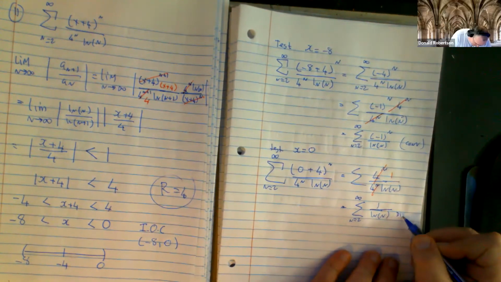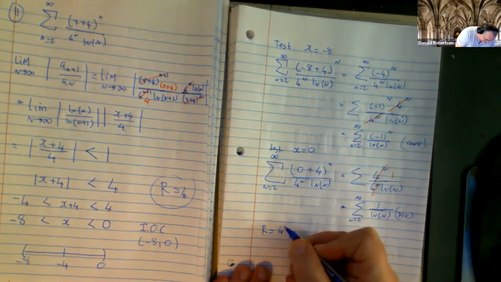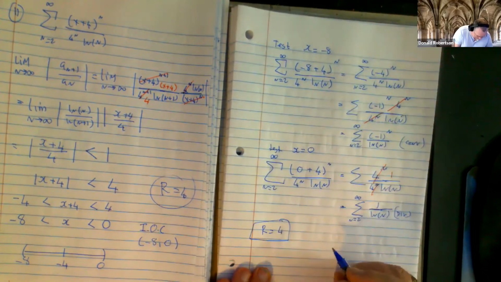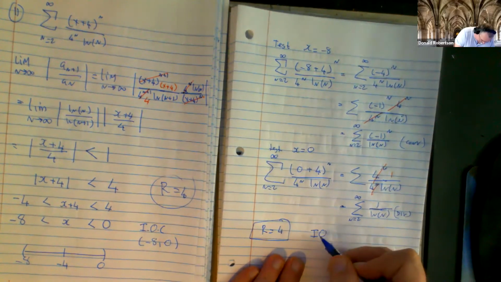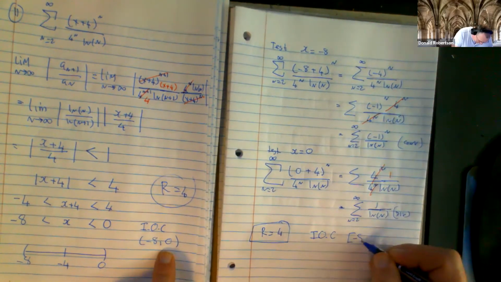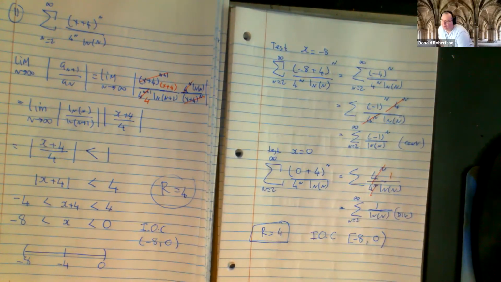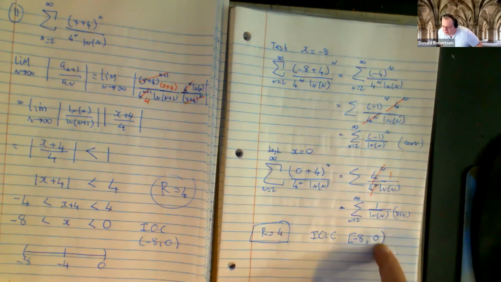Which now means we put the package together. The radius of convergence is 4, it always will be 4. The interval of convergence, you can use -8, but you can't use 0. Do you see the square brackets? You can use -8, right, because it converges, but you can't use 0 because at 0 it diverges.